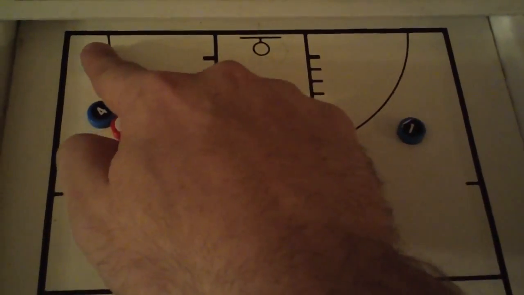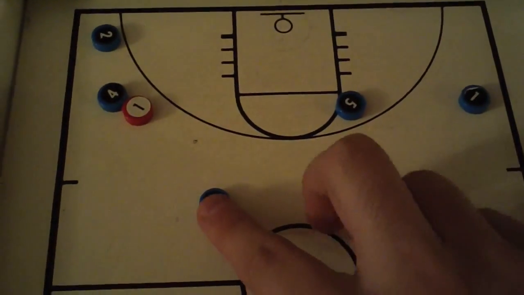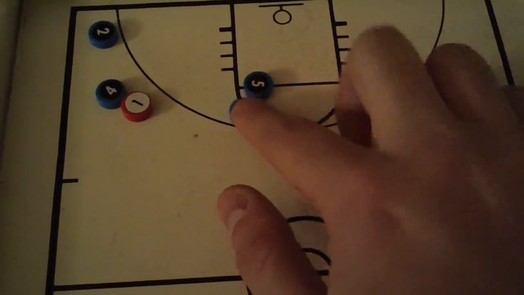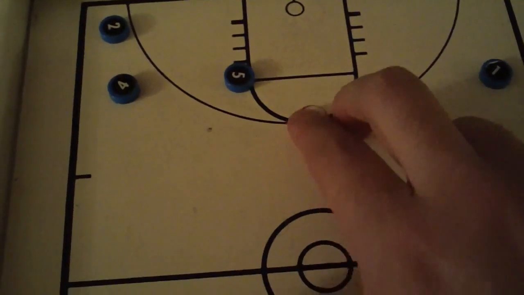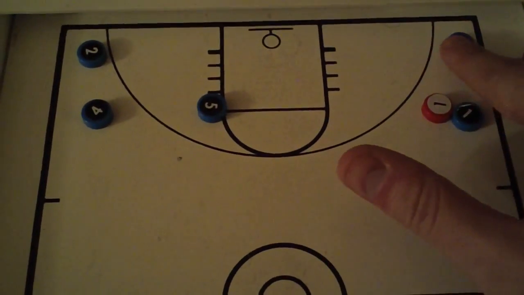Even if he doesn't receive the ball, he's got to make sure he cuts hard because that sets up everything else in our offense. 3 is going to look to make his face cut. 5 is going to set the flare screen and bring 3 up to the top of the key. 4 is going to kick out to 3. 3 is going to execute the drive and kick with 1 and finish his cut over to the corner.